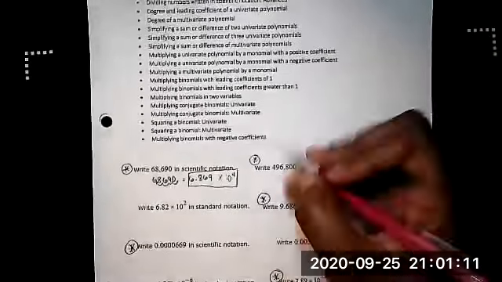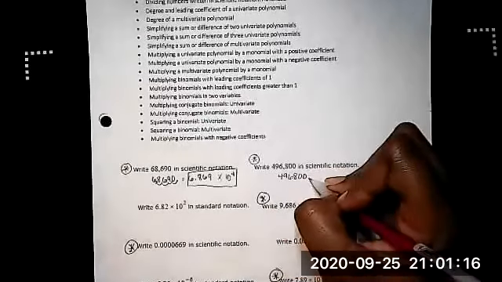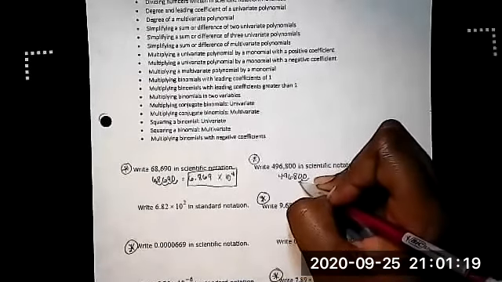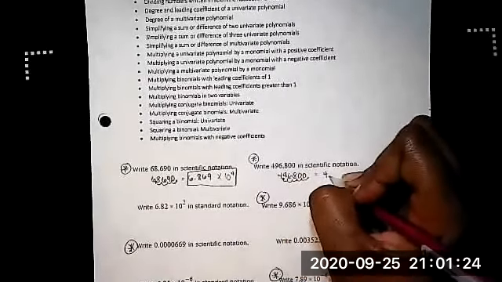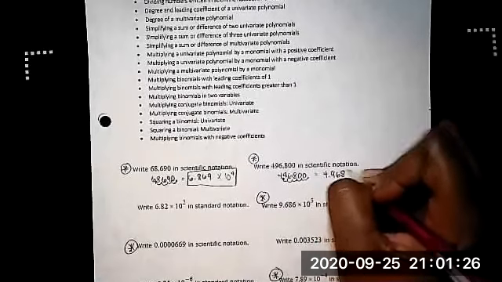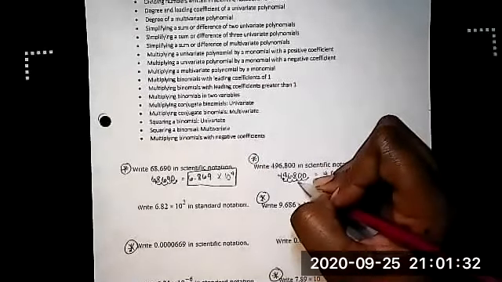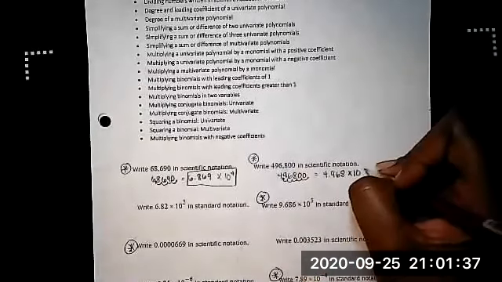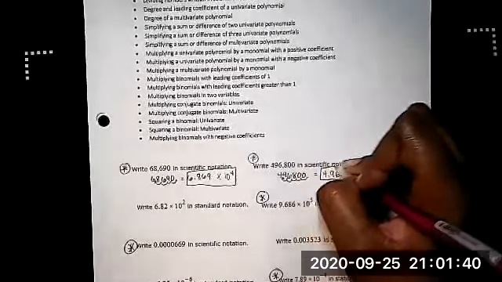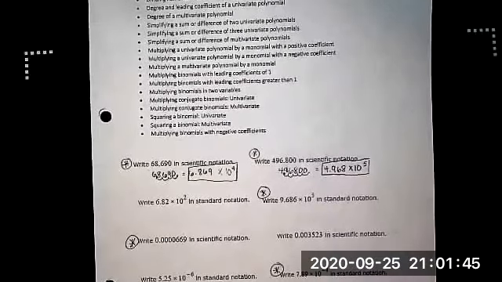Okay, so let's try this again. 496,800. Again, the decimal will be here. We're going to move it 1, 2, 3, 4, 5 places. So this will be 4.968. I'm not going to put the 2 zeros at the end. Times 10, we moved 1, 2, 3, 4, 5 times, so it'll be to the positive 5 power. And that's because this original number was not a decimal, it was a whole number. And that's when you know you're going to have a positive exponent.